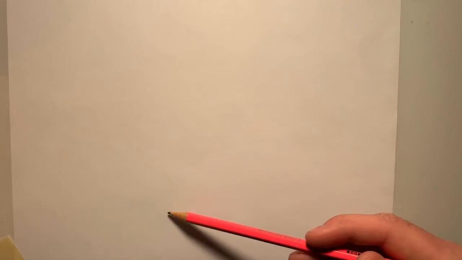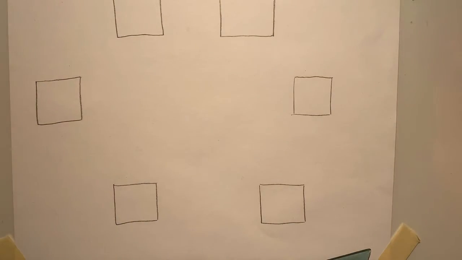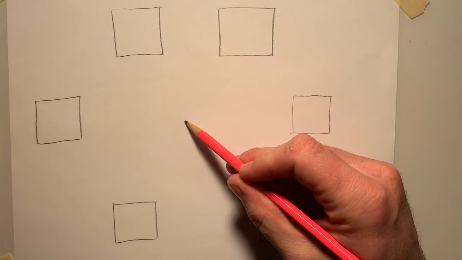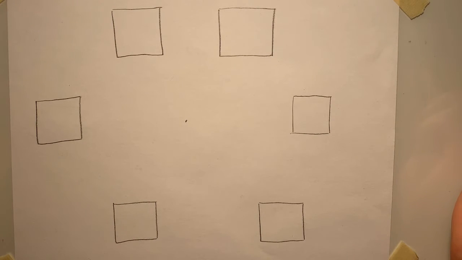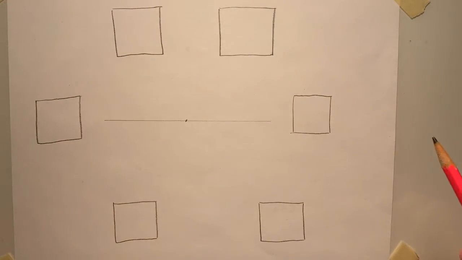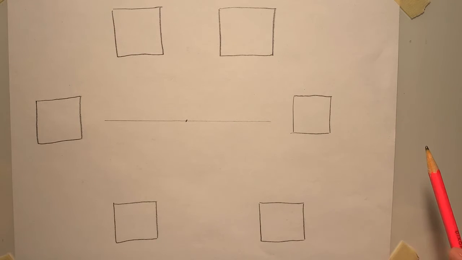What I want you to do first is to draw 6 squares on your page. Draw 2 somewhere near the top, draw 2 somewhere near the bottom, and draw 2 around about the middle. There we go. Now, near the center of your page, draw a small point. That point you can think of as a point on the horizon line. If you use a straight edge and draw a horizontal line through that point, think of that point as the horizon line. And below that line is the ground, and above that line is the sky.